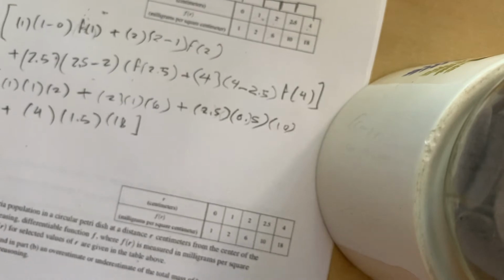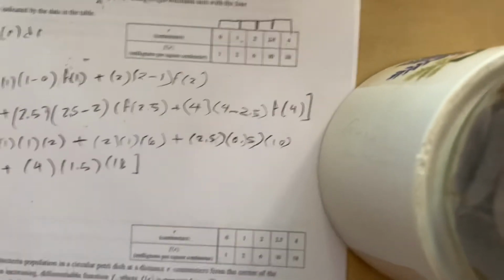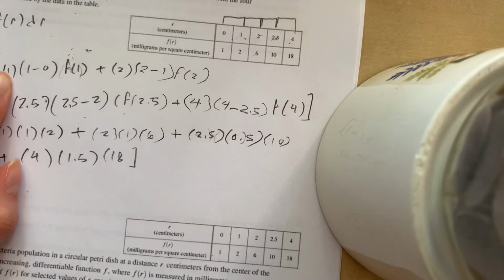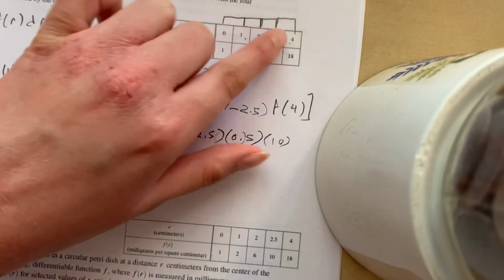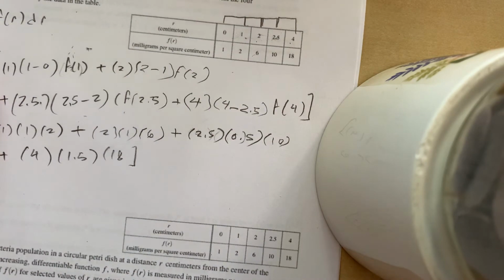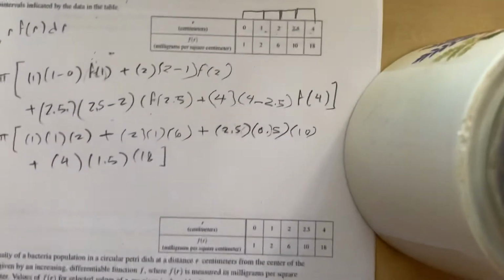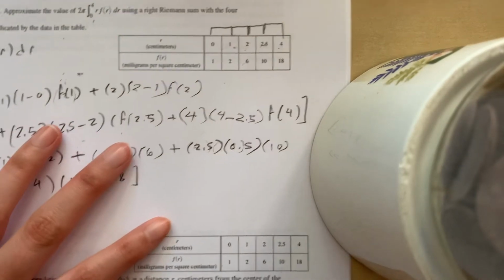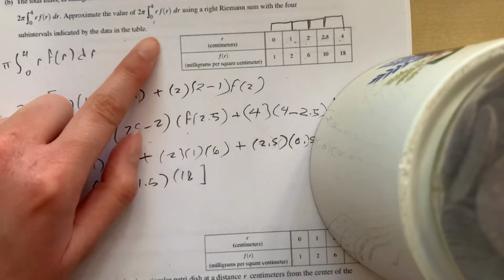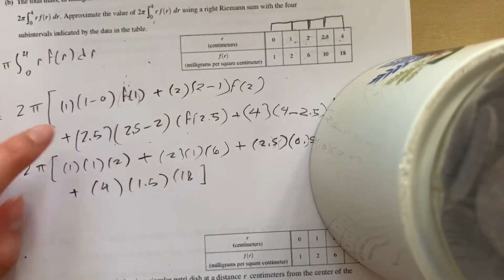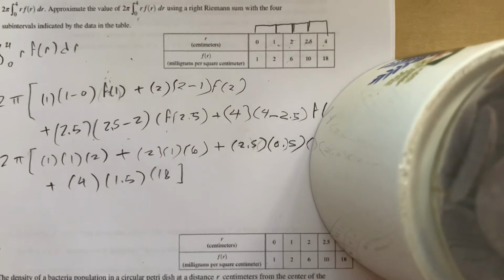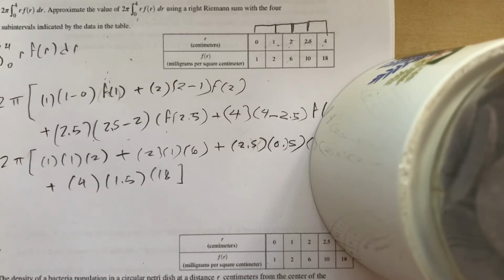Also, I don't know if I mentioned this earlier, the reason that I'm multiplying values like 1, 2, 2.5, and 4 from the table is because inside the formula there is an r in front of the function. That's why I'm multiplying by 2 pi and then multiplying values of r before each subinterval. All right, so now we're just going to further simplify.